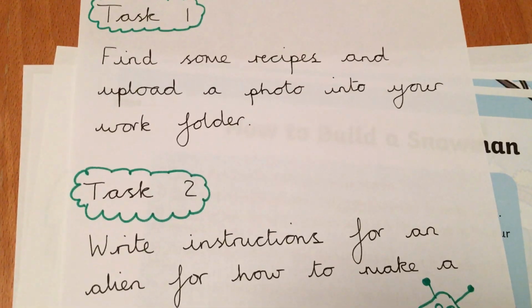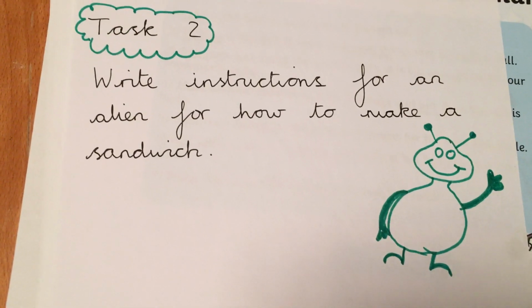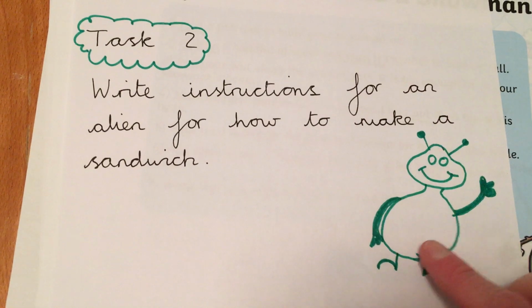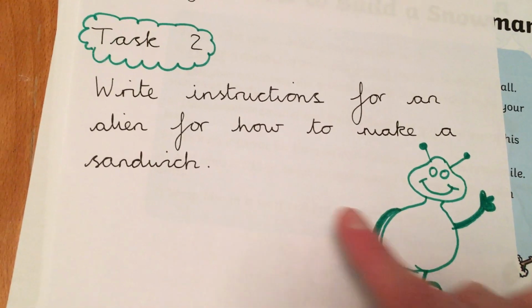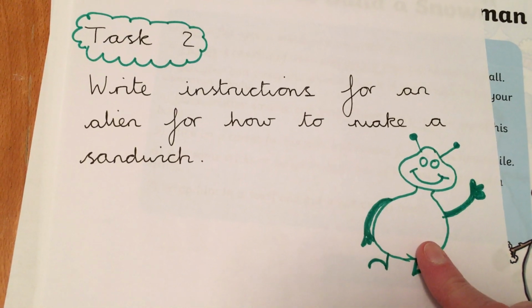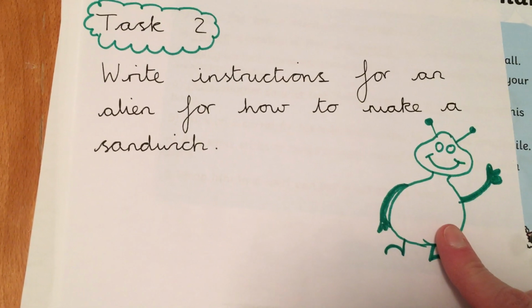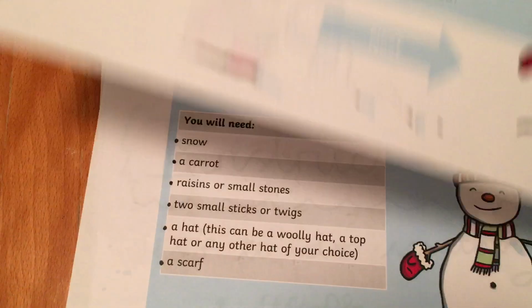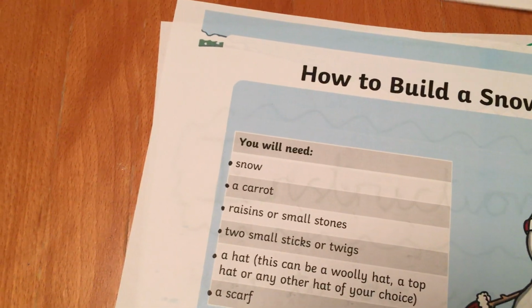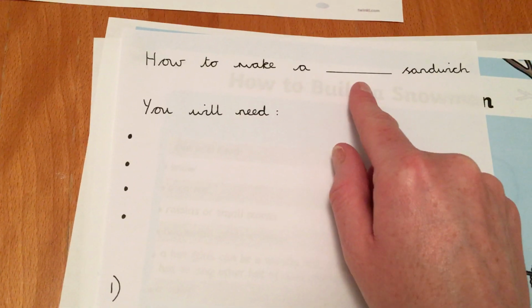Now your second task today is to write some instructions for an alien who's waving at you there for how to make a sandwich. Now this alien has no idea what a sandwich is and has no idea how to make it. So you're going to lay your instructions out just like this one, how to build a snowman. So all you need is a piece of paper and just write your title at the top. How to make a sandwich.